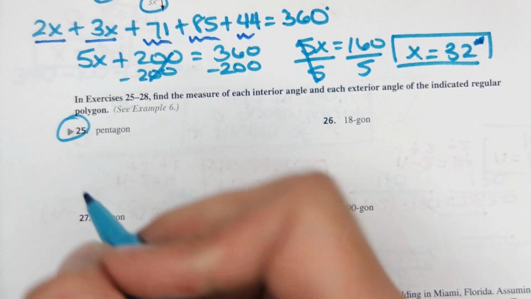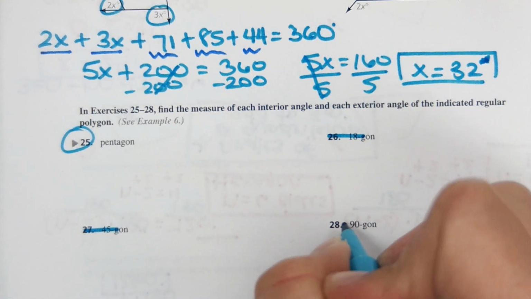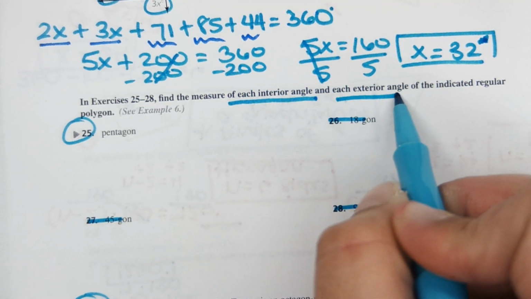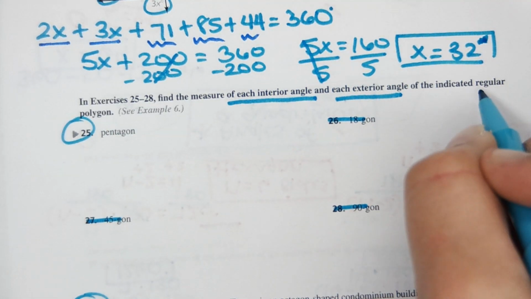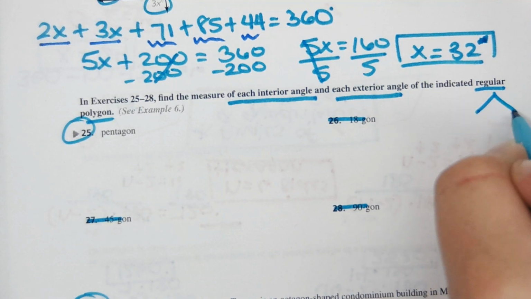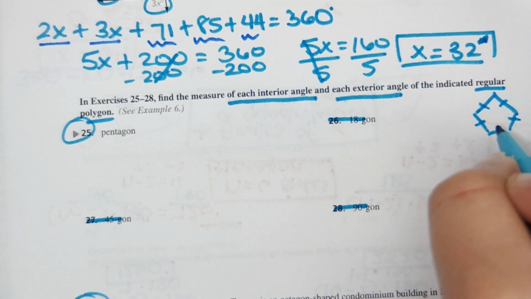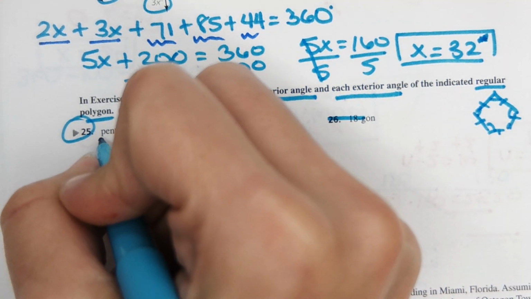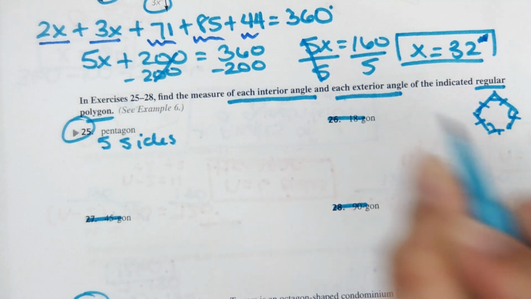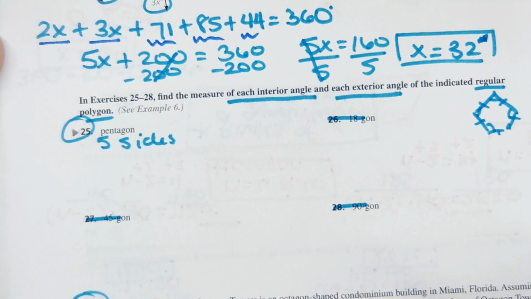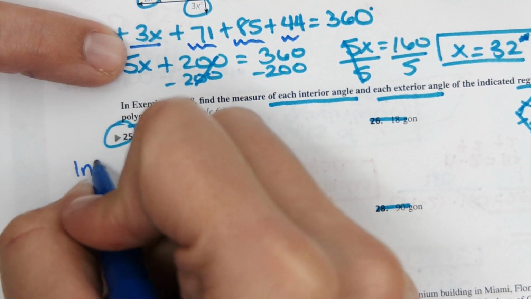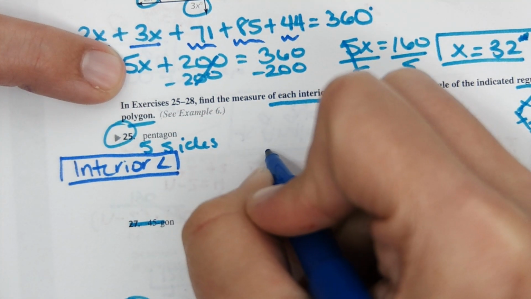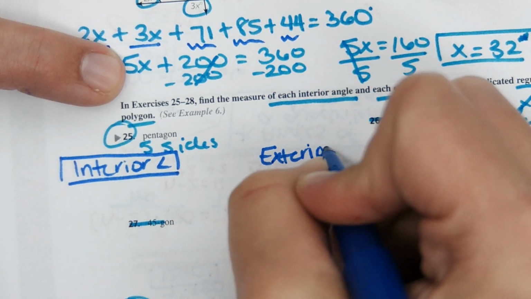And then 25. Remember we're only doing number 25, so if you need to use this space, you can. It says, find the measure of each interior angle and each exterior angle of the indicated regular polygon. Regular polygon means that all these sides and angles are the same, so they're all equal, which is important information. For a pentagon, 5 sides. So we're going to find each interior angle. Label this so that when you're doing the homework, you'll know which process to follow, and then each exterior angle.